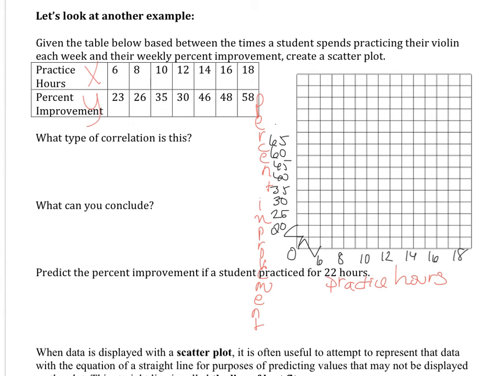Alright, great. So now I'm going to go ahead and start plotting. So I'm going to go over 6, up 23. Now notice I don't have 23 exactly on my graph, so I'm just going to guesstimate and plot it right there. So over 6, up 23, I'm going to plot that right there.